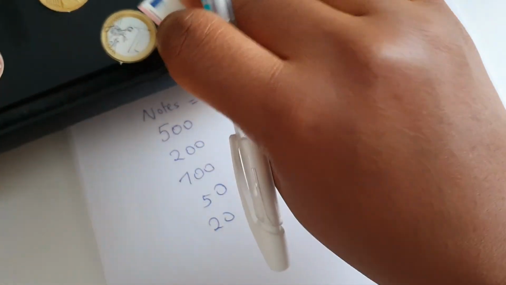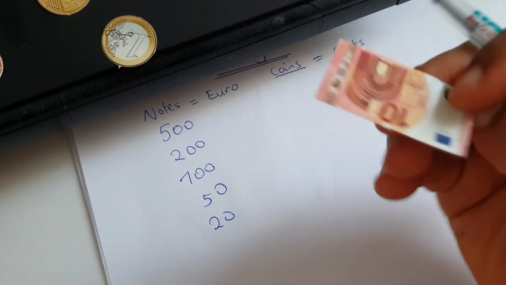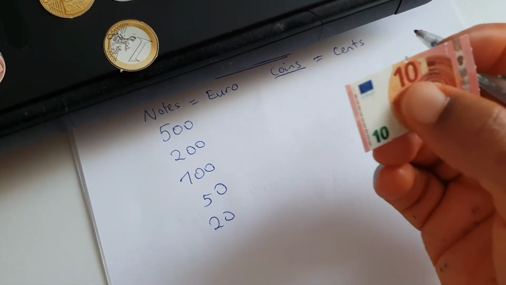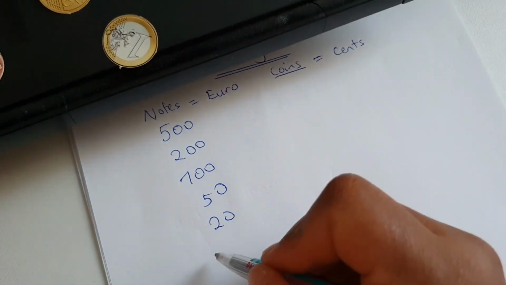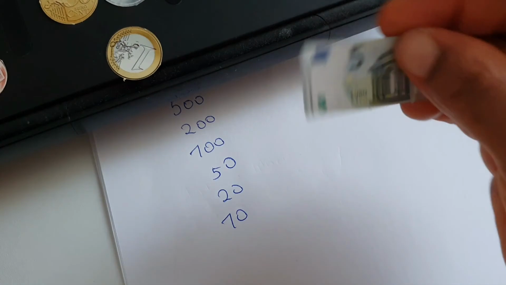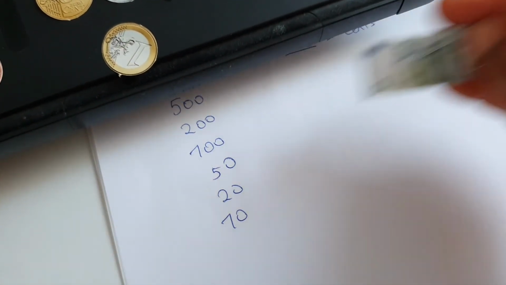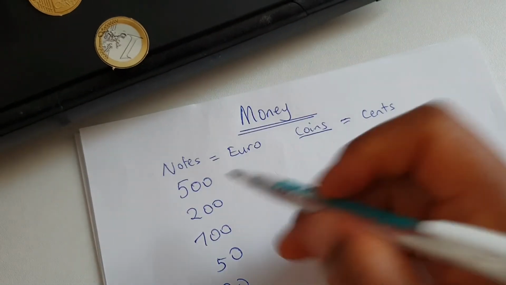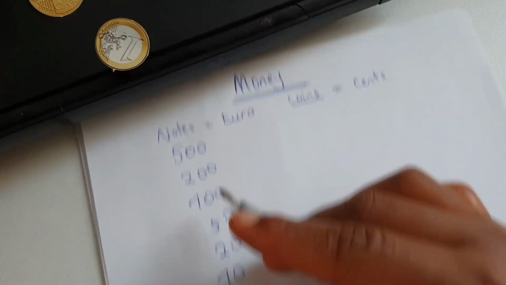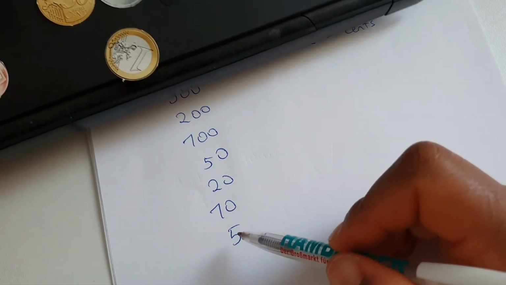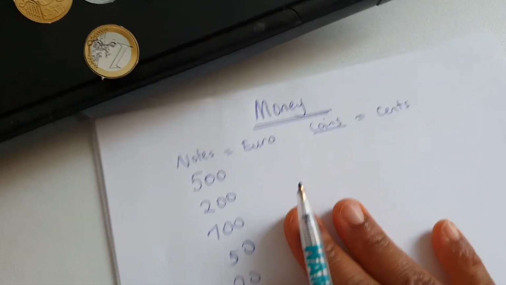The next we have €10, and it's written also 10 here, and I'll put it aside. I'll write my 10. And lastly we have €5, and the €5 I'll write 5 here. So we have 500, 200, 100, 50, 20, 10, and 5 notes of euros.